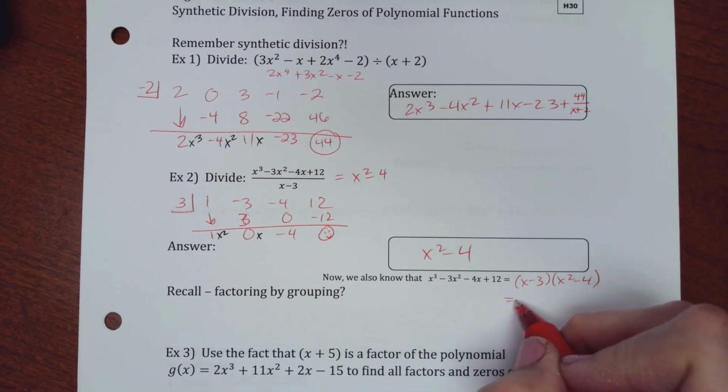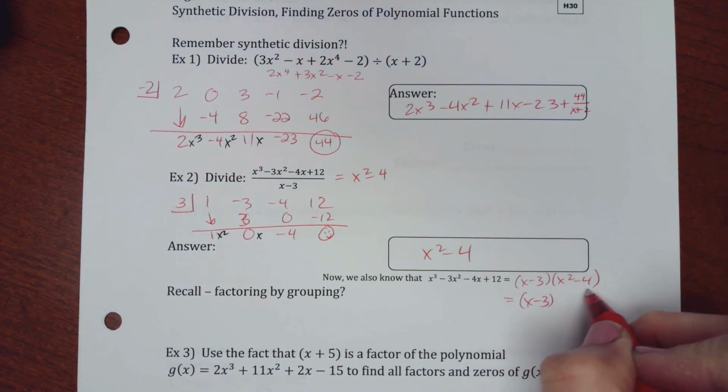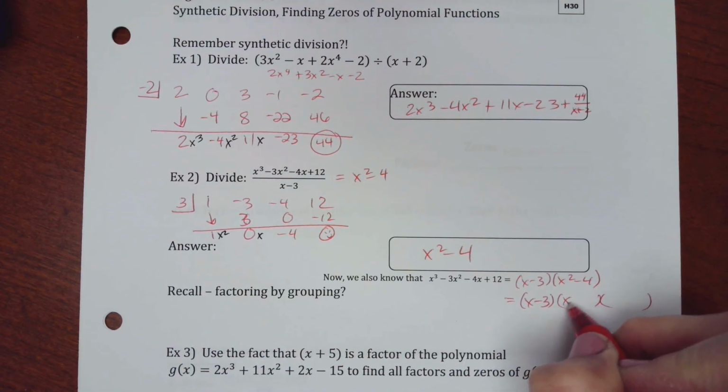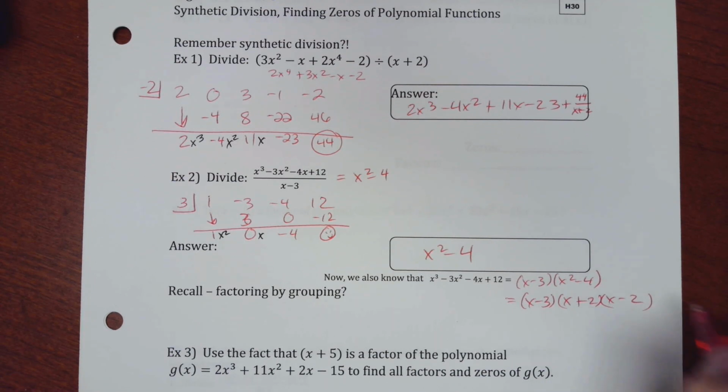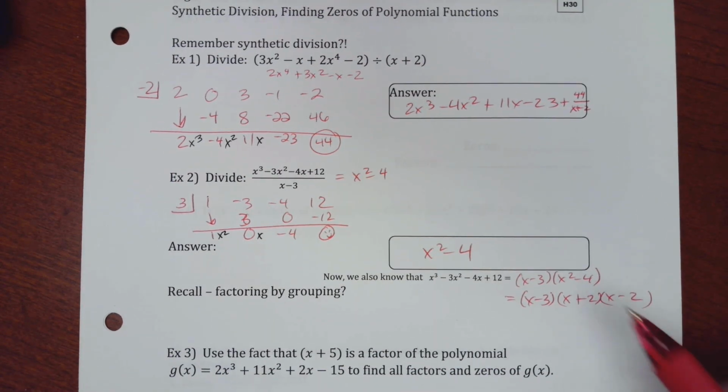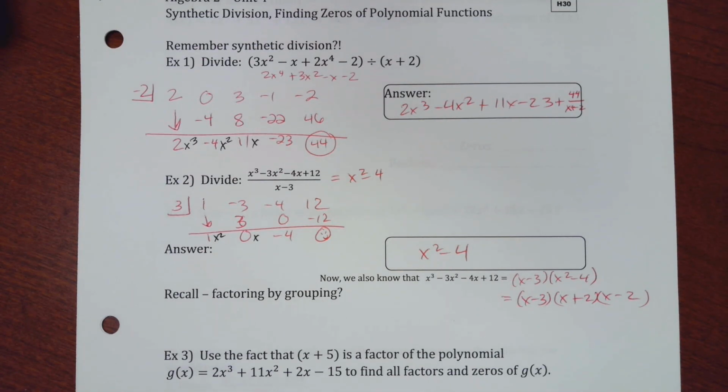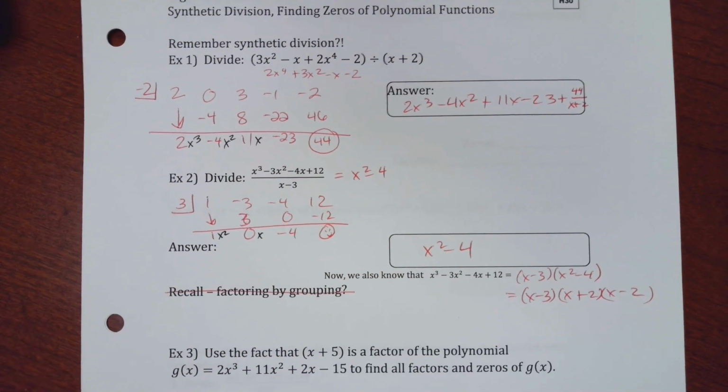So now, when I look at that, I have x minus 3 and x squared minus 4. Luckily, I can factor that into x plus 2 and x minus 2. So when it gets it down to a quadratic for me, it helps me because I know how to factor quadratics or solve them in many different ways. All right, I'm not going to talk about this there.